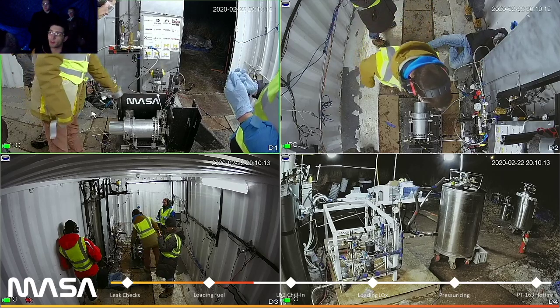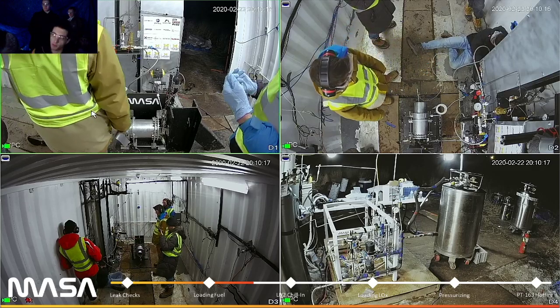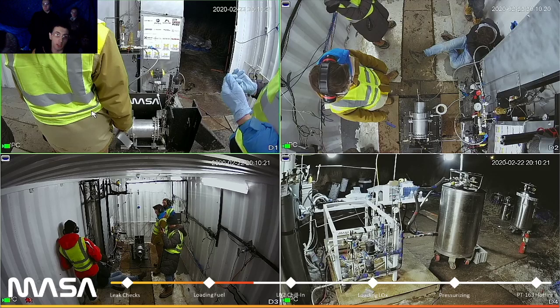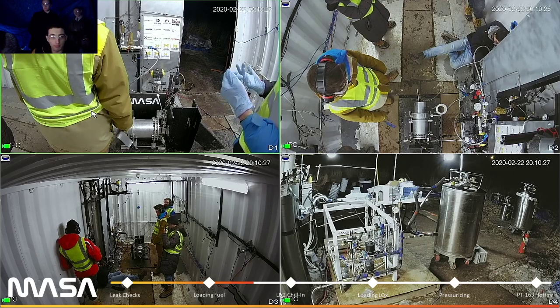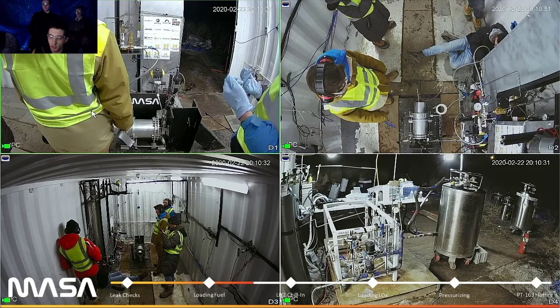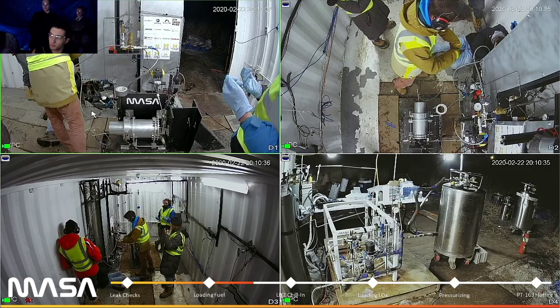One of our harnesses that attaches to the engine controller is experiencing some issues. They're just securing it in place so it doesn't get damaged by vibrations. Yep, it's currently reading continuous. So we're securing some of the avionics right now.